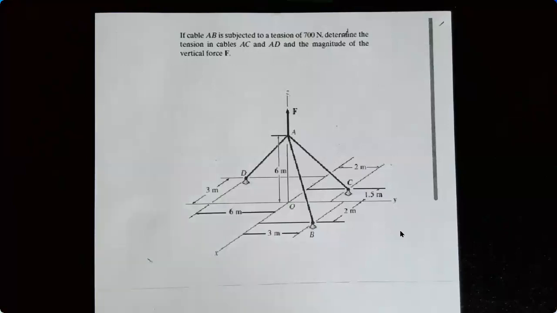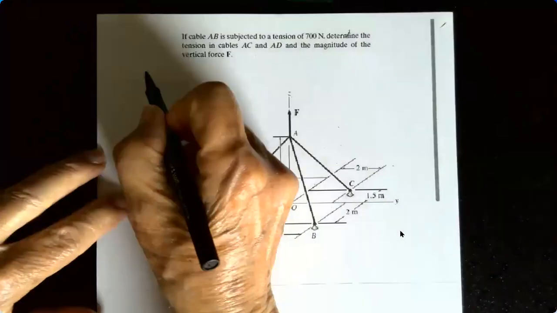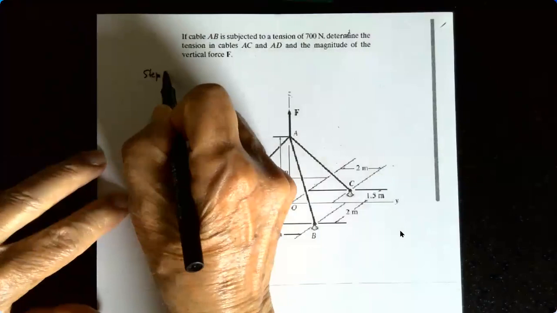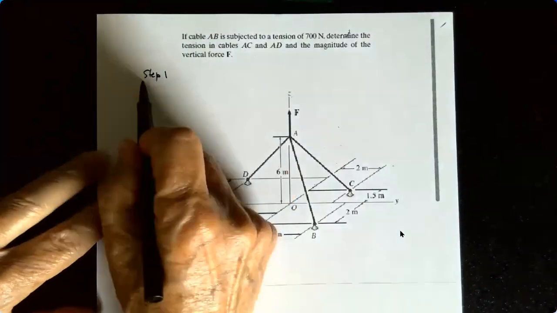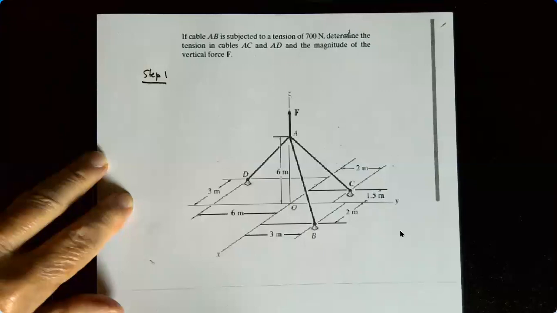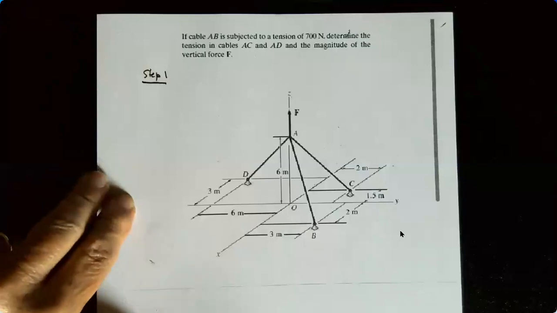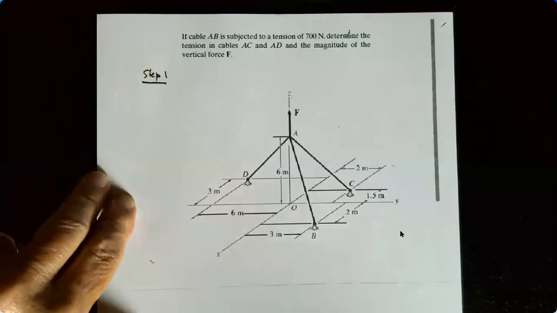First step, and there are several steps that we're going to go through as we go through this, but the first step, and I'm going to call this step 1, as we go through the problem, is we want to be able to find the Cartesian vector for each one of these forces.